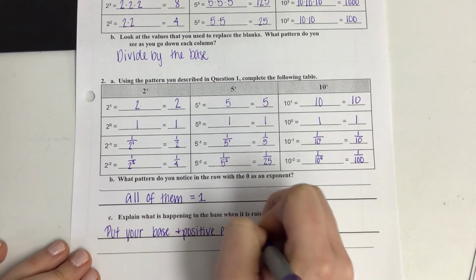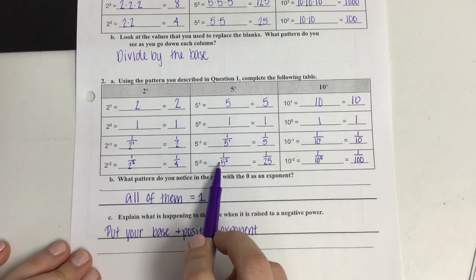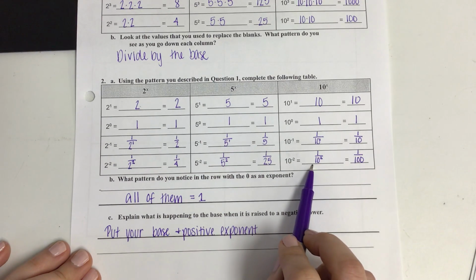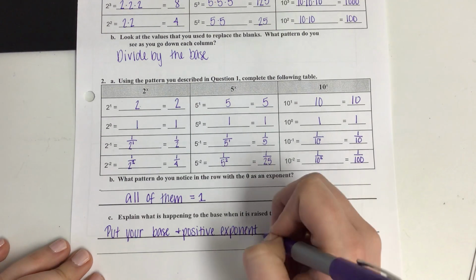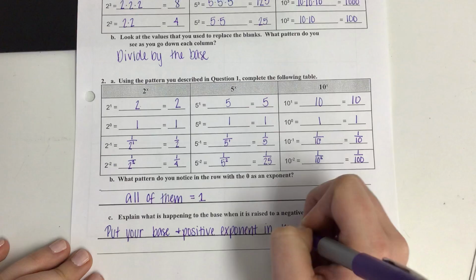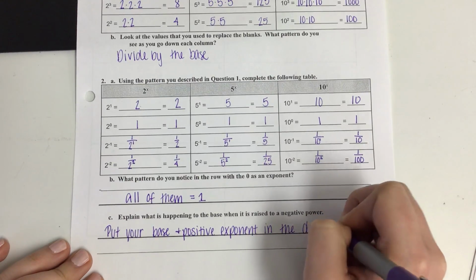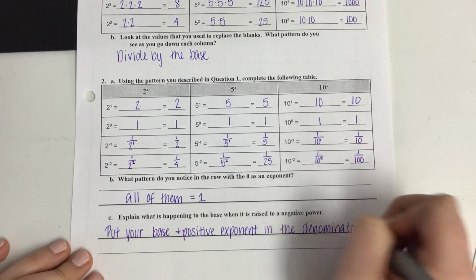So I want you to notice on all these, whenever I switched it down to the bottom, I made my exponent positive. So we put our base and our positive power or a positive exponent in the denominator, and then solved.